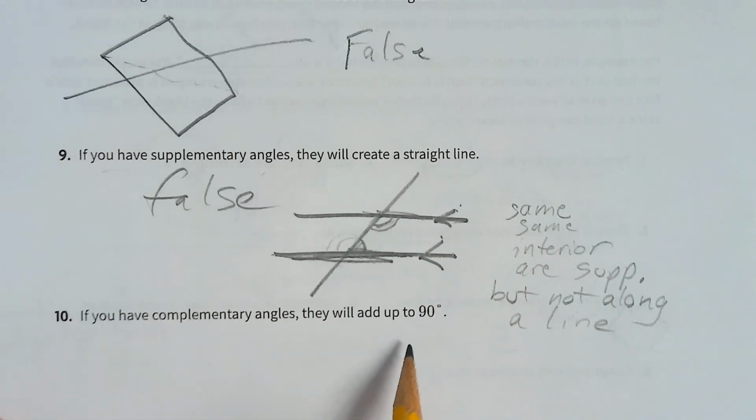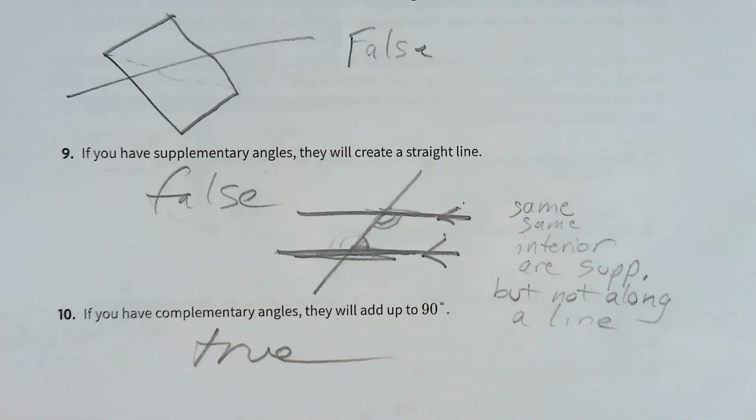If you have complementary angles, they will add up to 90 degrees. That's true. Finally give us a truey.